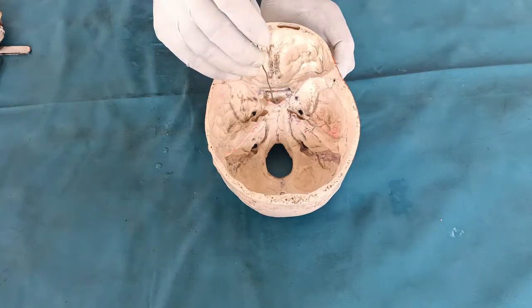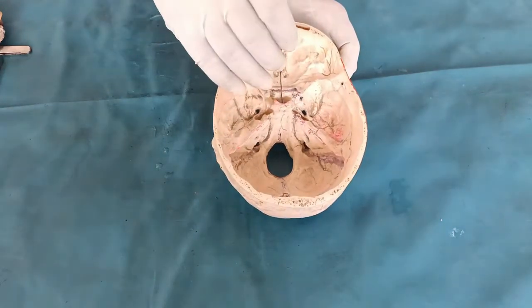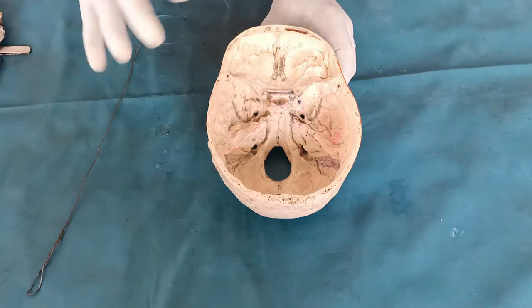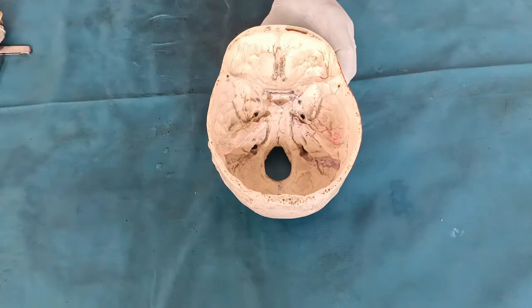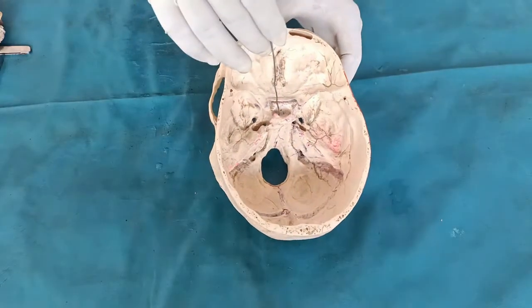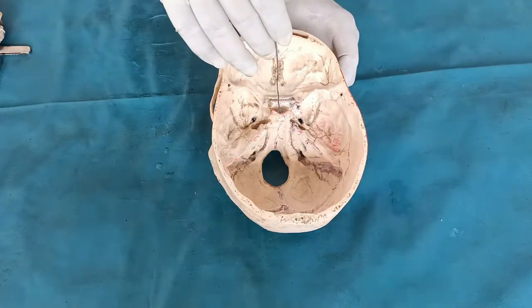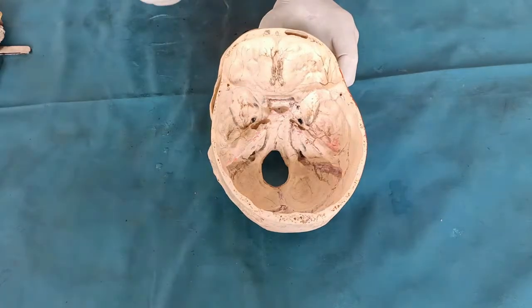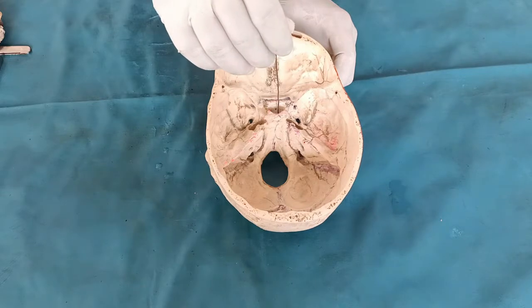Why do we call it the sella turcica? Does anyone know? Don't know? Okay. It looks like a Turkish saddle. In previous days there were kings, and kings used to sit on a chair, what we call a simhasan. In Turkey, the king's chair was like this. That's why we call this fossa the sella turcica. In that saddle the king of Turkey used to sit, but here it is the king of the endocrine system.